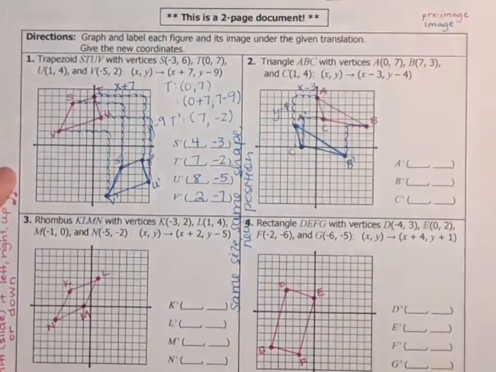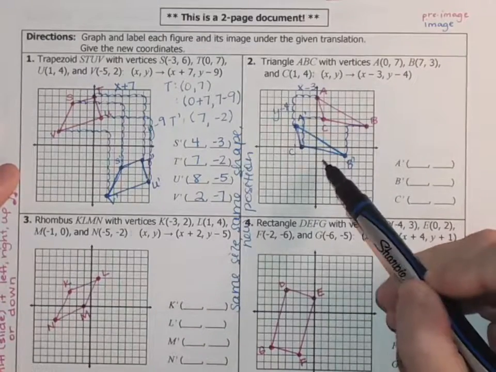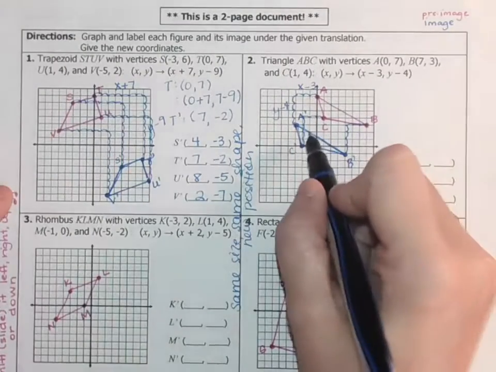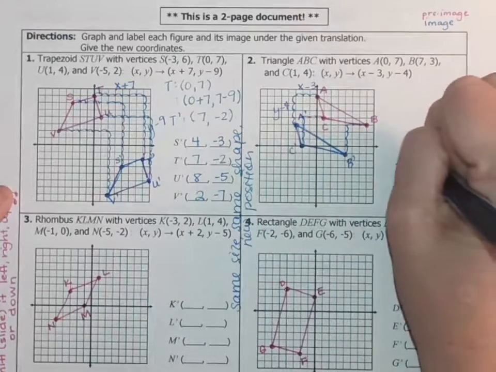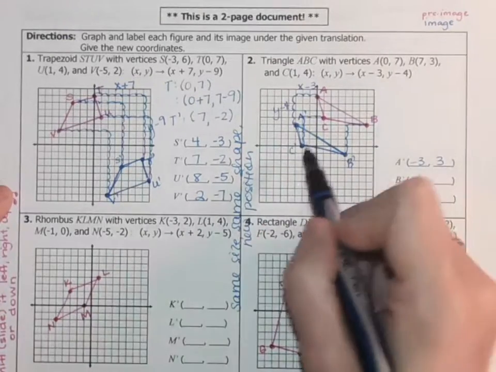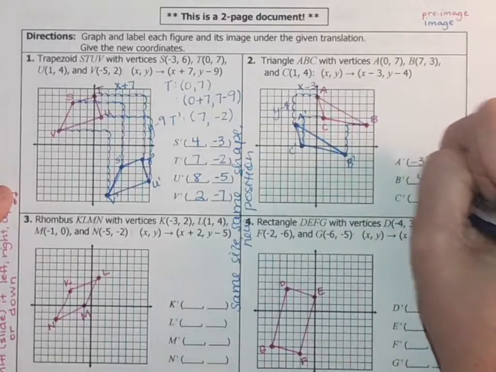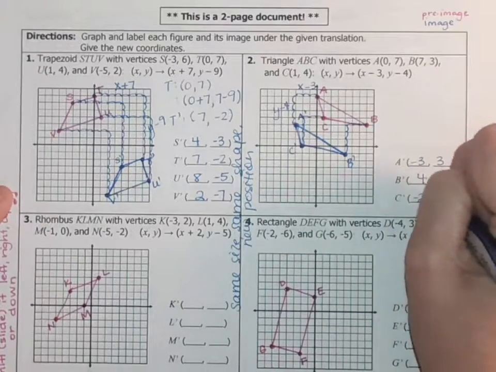All right. End up with the same size, same shape, different position. All right, let's name our coordinate points here. For A prime, we've got negative 3, positive 3. For B prime, we've got positive 4, negative 1. And for C prime, we've got negative 2, 0.